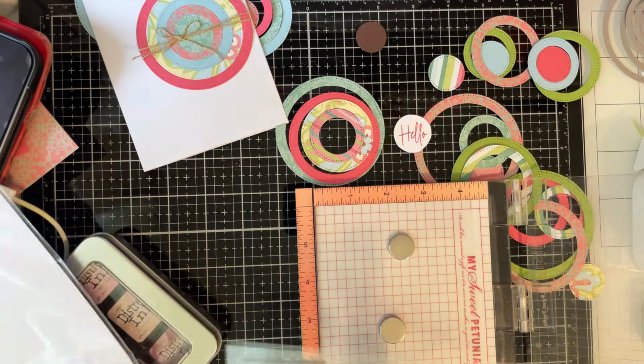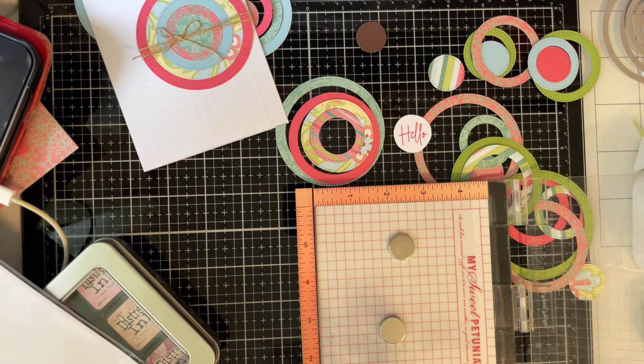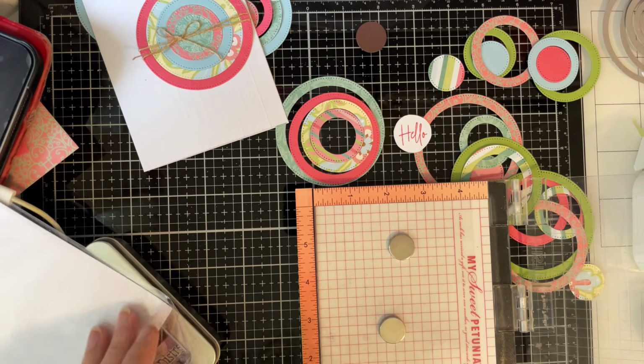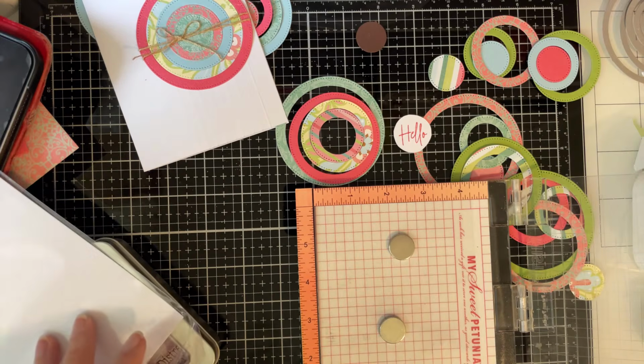Don't have a lot of twine. I'm going to have to hunt around the house, see if I've got twine hiding in my kitchen. I don't know who thought twine was for the kitchen. It's clearly for the craft room.